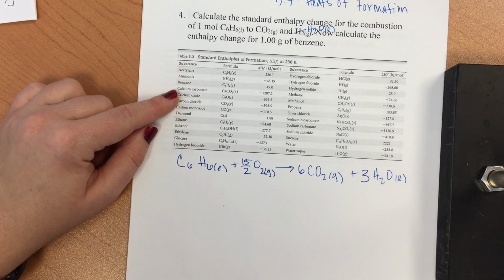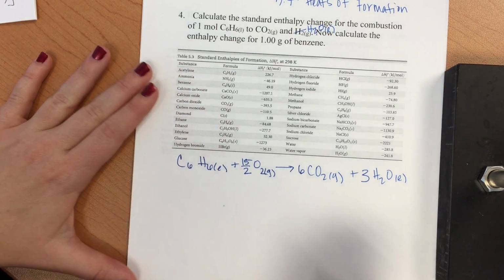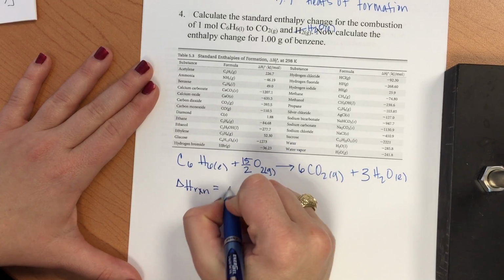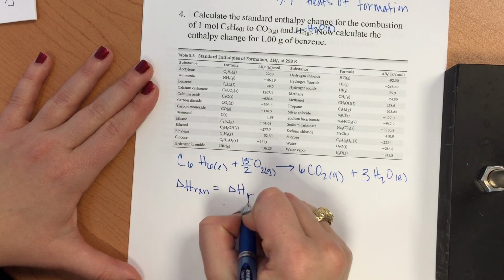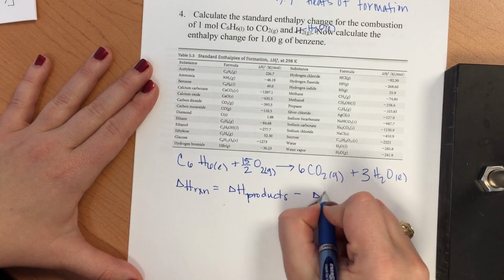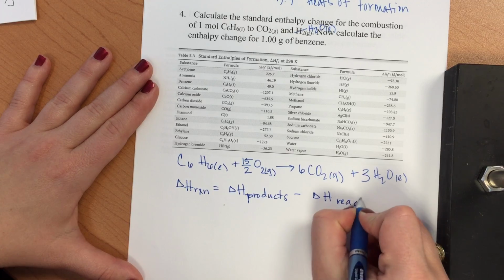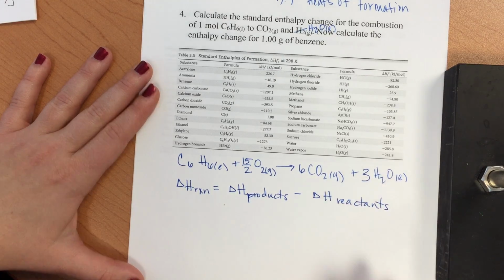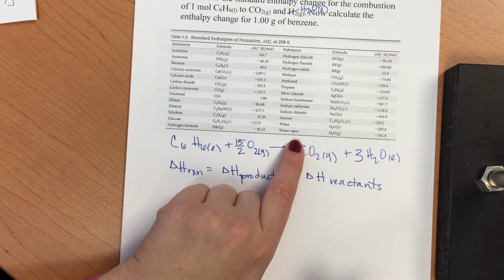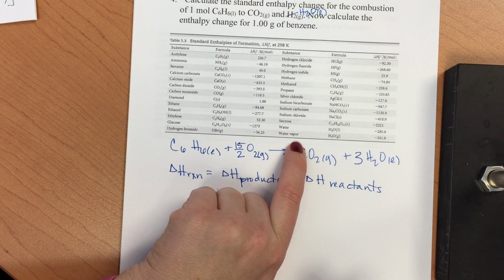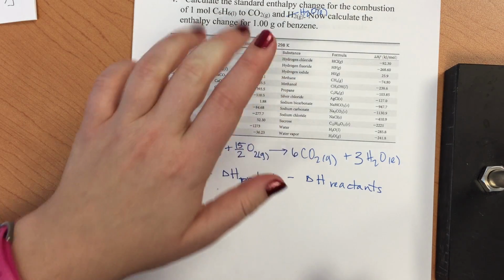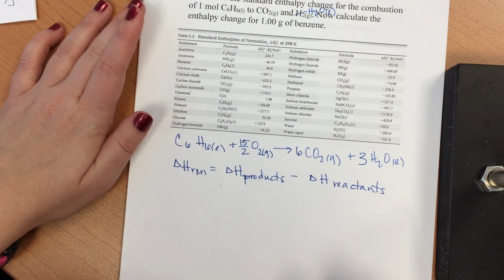If we want to calculate the standard enthalpy change using the following values found in the standard enthalpies of formation table, we know that delta H of reaction equals delta H of the products minus delta H of reactants. Okay, so now we can use this table to find all of our values. It's probably a little hard to observe in the video. However, you can use this. It's also found in your textbook.